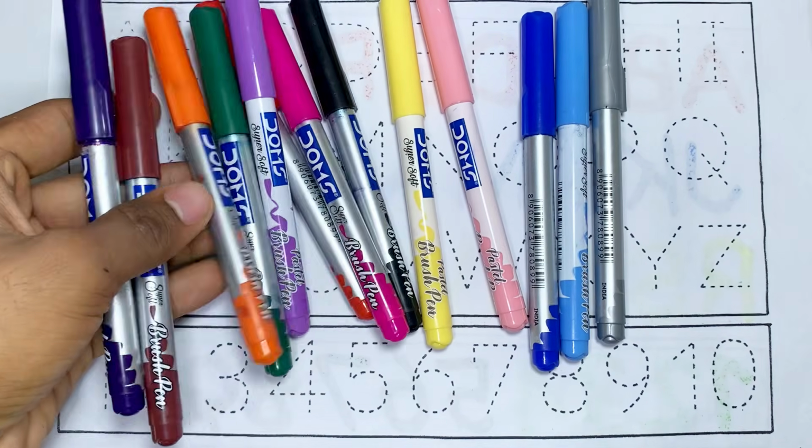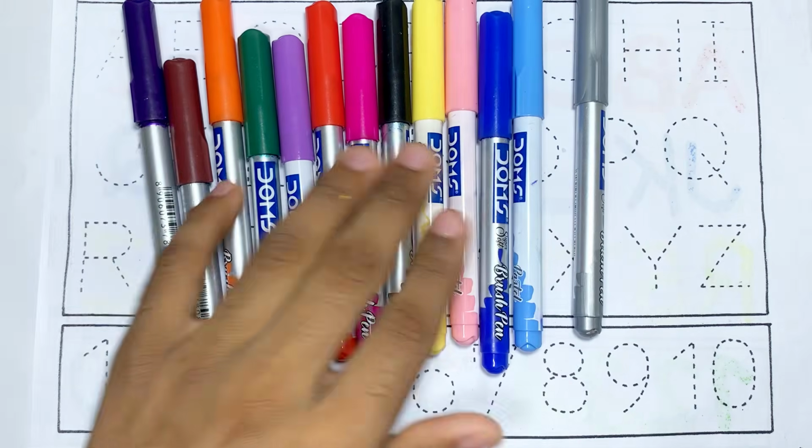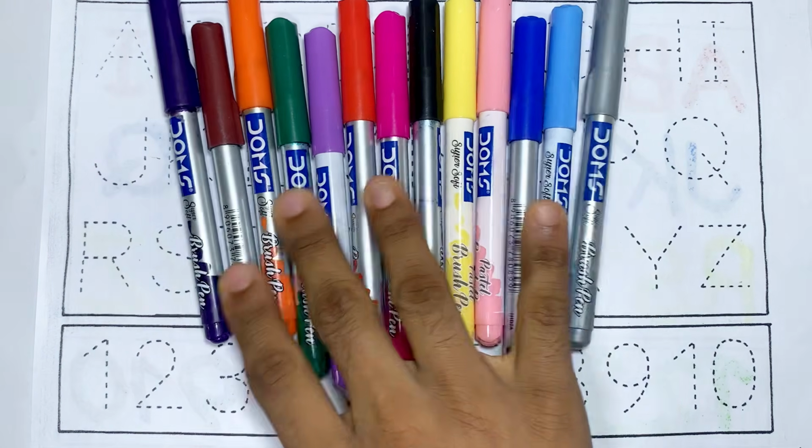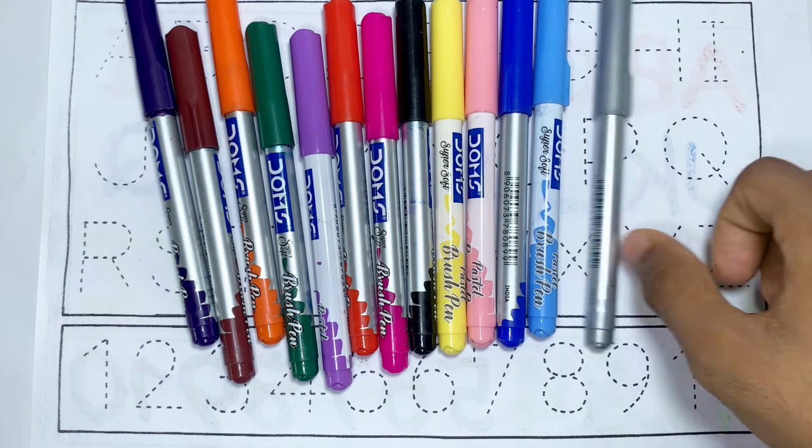Today we learn and draw capital letters, alphabets A to Z, and numbers 1 to 10. So kids, let's learn the names of the colors.